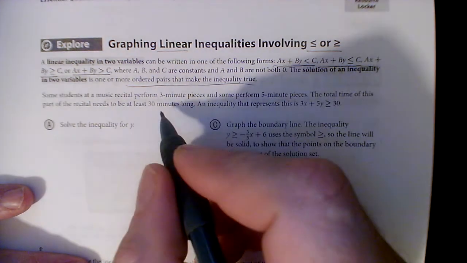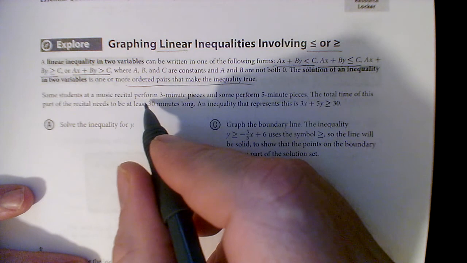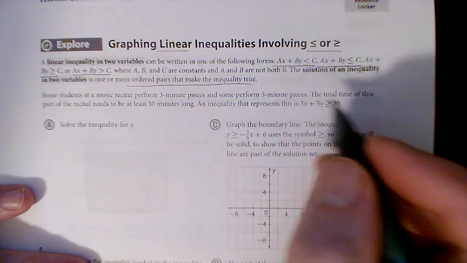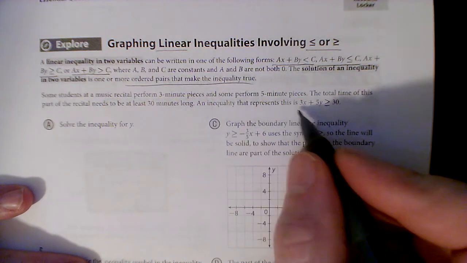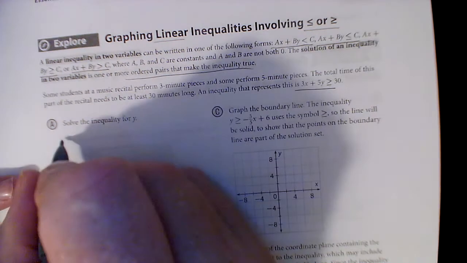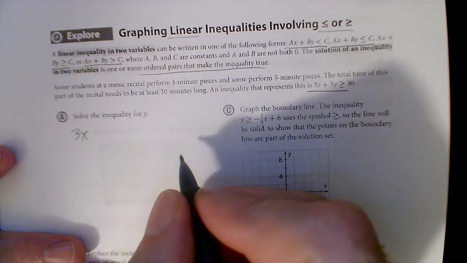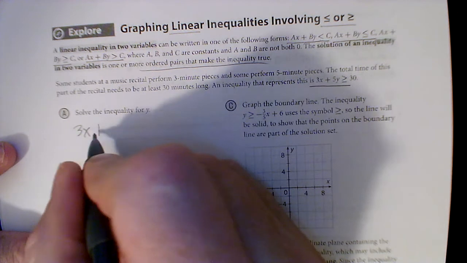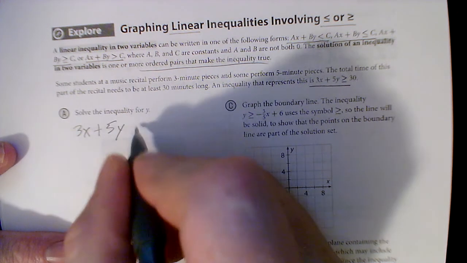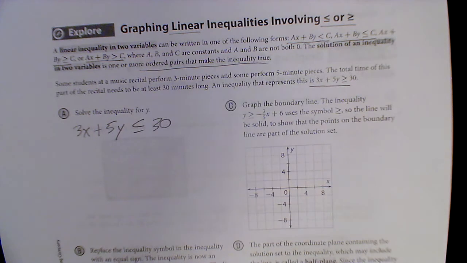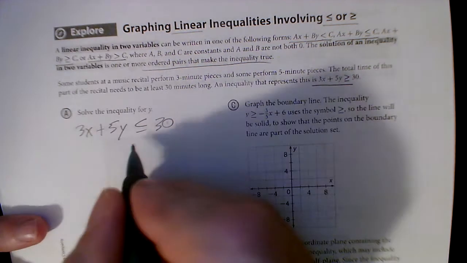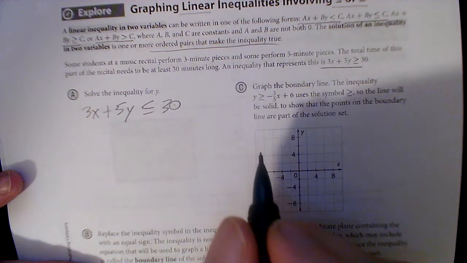Alright, some students who perform at a recital play 3-minute pieces, and some play 5-minute pieces. The total time is 30 minutes. Some of the students, x, play 3-minute pieces, some play 5-minute pieces, and the total has to be under 30 minutes. Now, we could graph by intercepts, but something like this is probably easier to see if we put it in slope-intercept form.